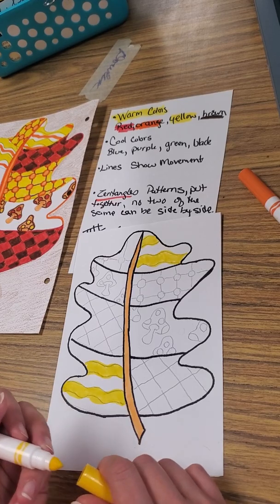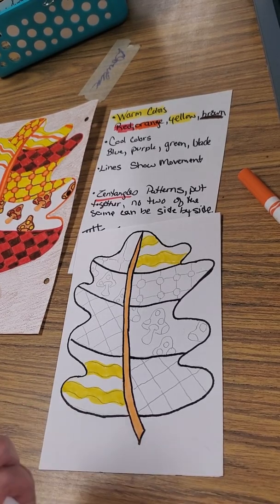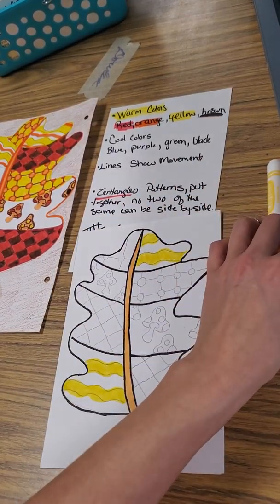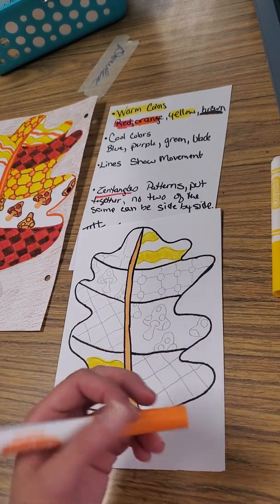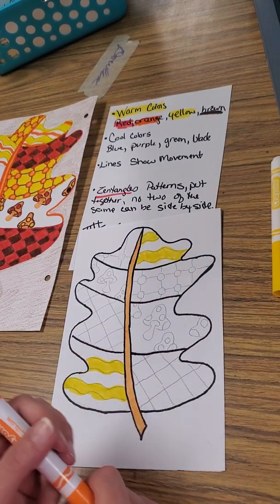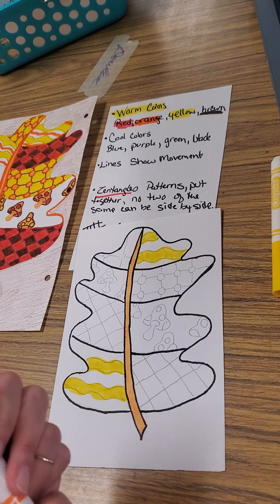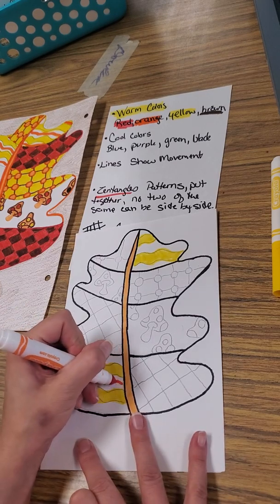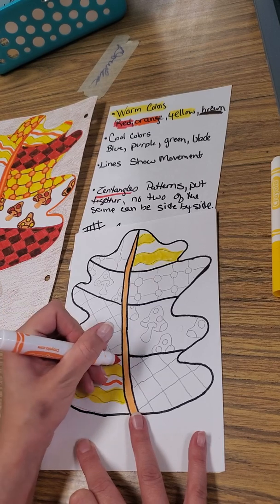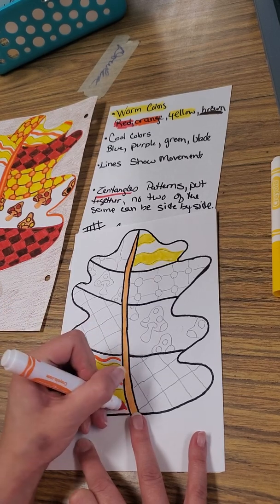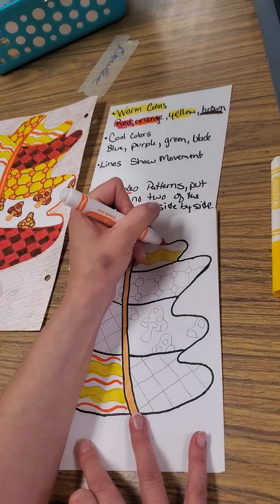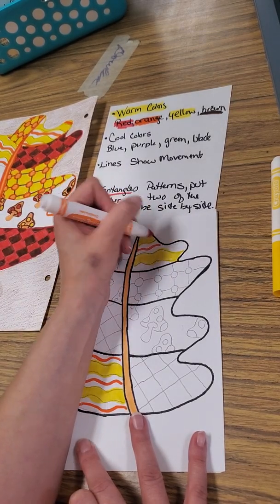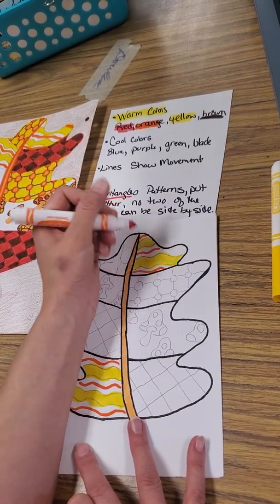I went out the lines with that. It'll be okay, because our art is not perfect. I'm just going to come in here and draw some more wavy lines to add more detail. Kind of fill it in a little bit more.